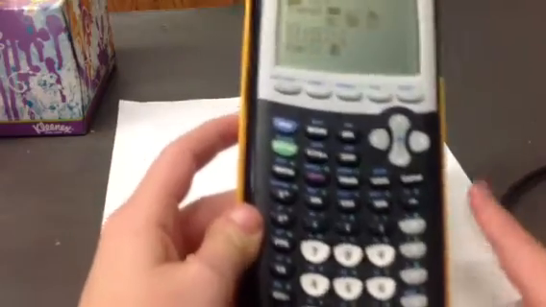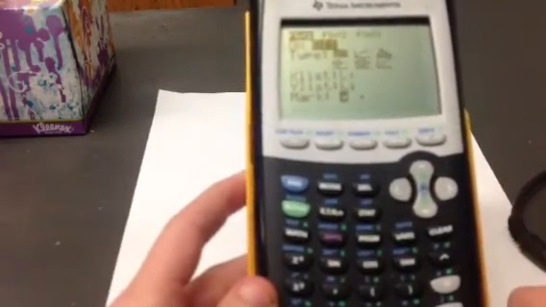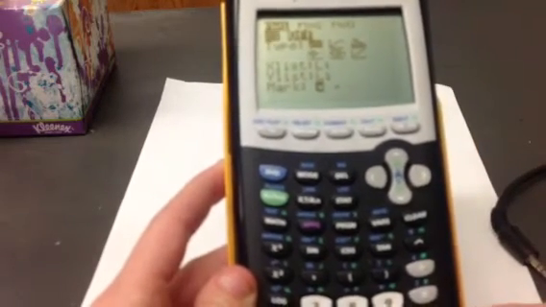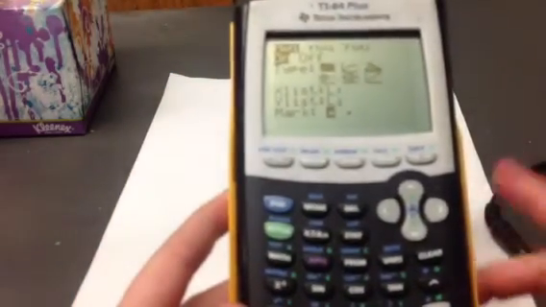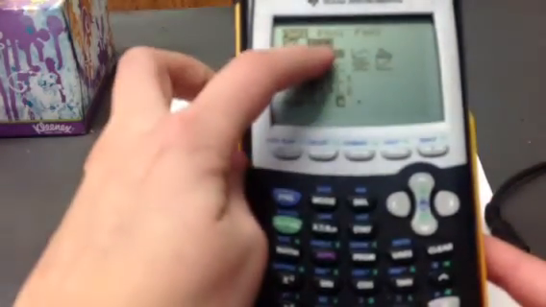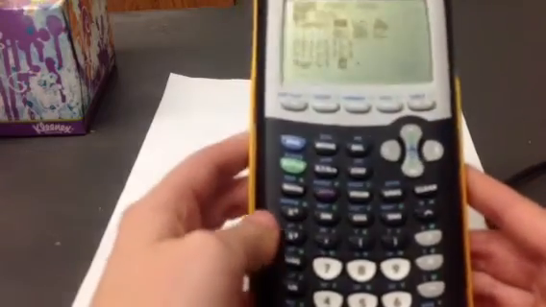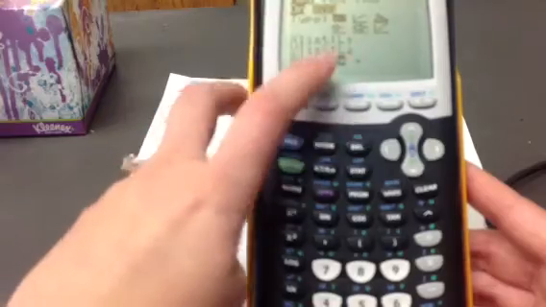So you're going to push the enter button at the bottom. And your off is probably highlighted like that. You will want to have the on highlighted. So you can push enter again by pushing the enter button. So then your on is highlighted. And then we can see how it's going to look, which is going to be the scatter plot. And it also is taking it from your X is list 1 and your Y is list 2.